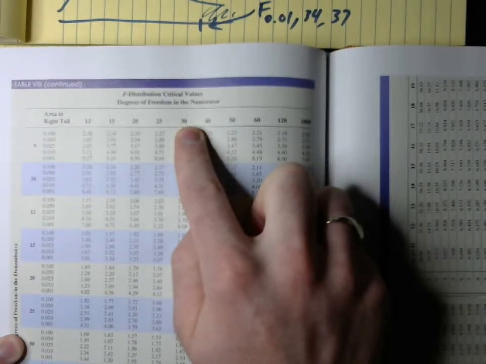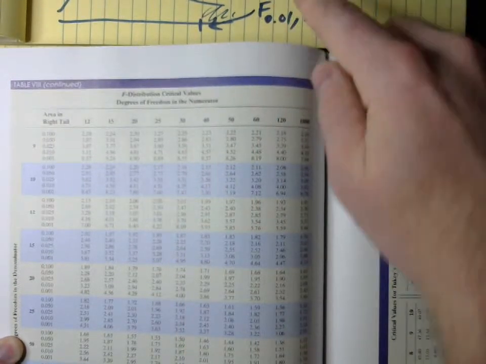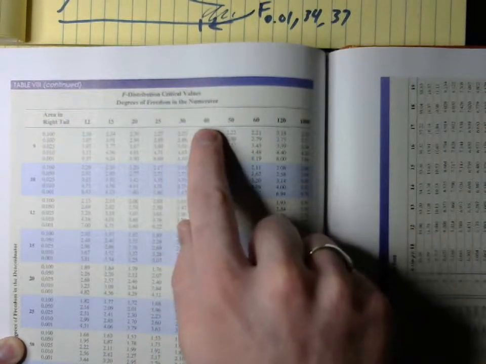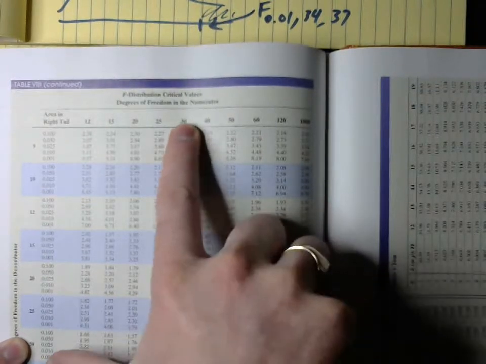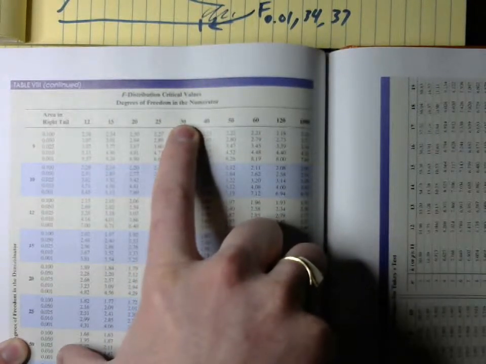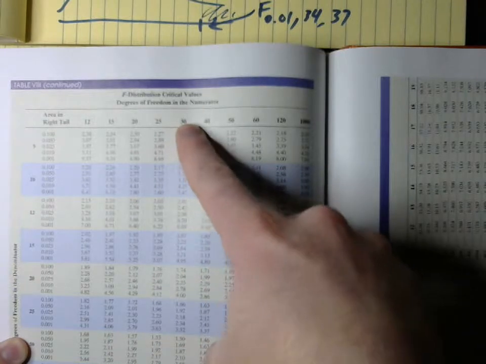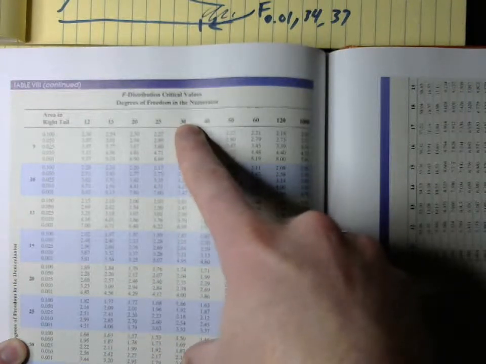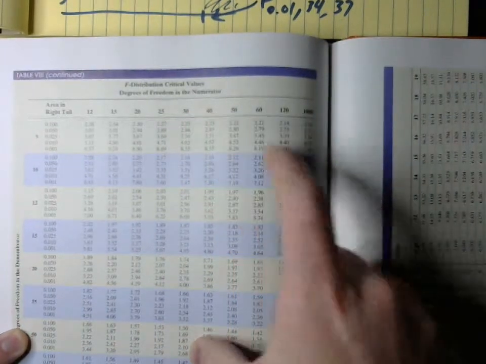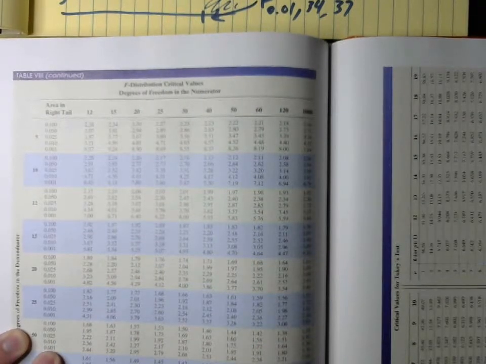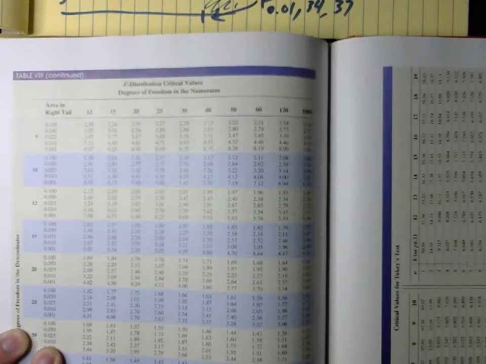Okay, and then of course we have 0.01, so we would want to use 30 and 50 and 0.01. There it is. Sorry, 50 and 30.